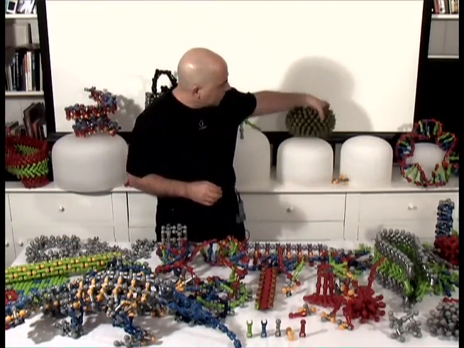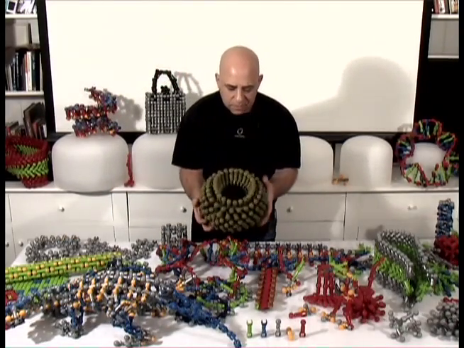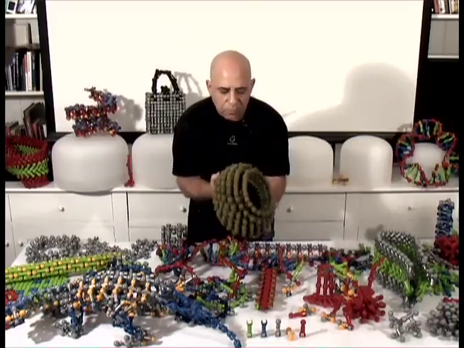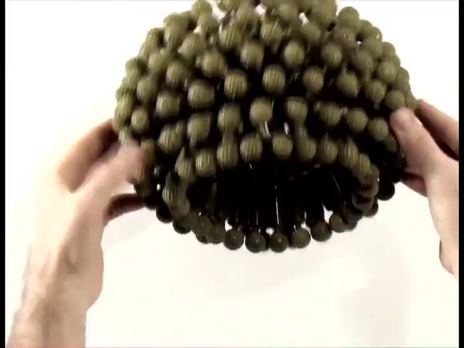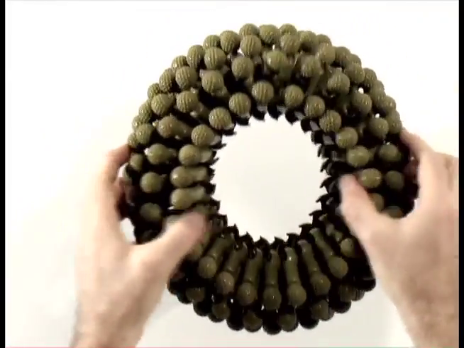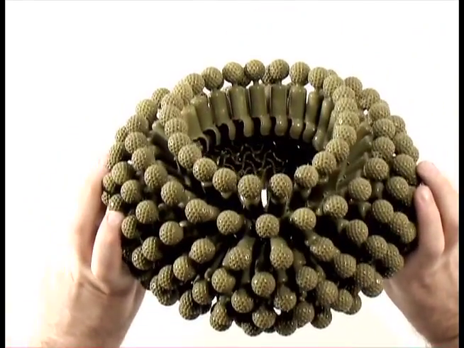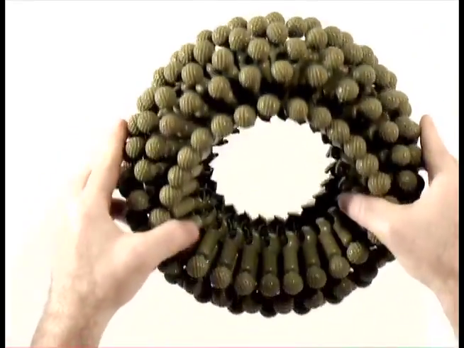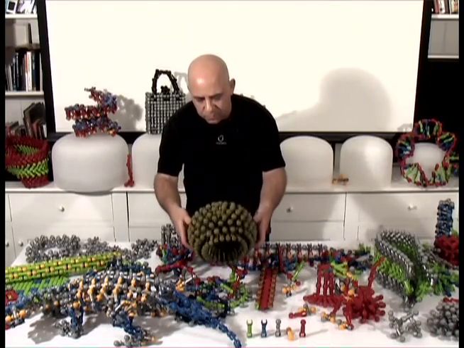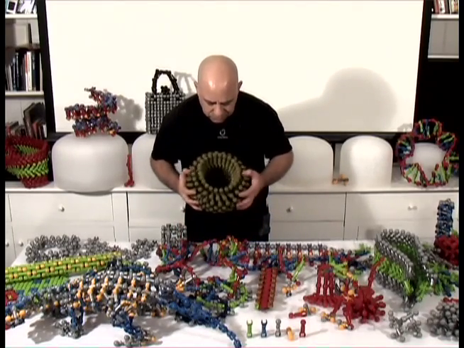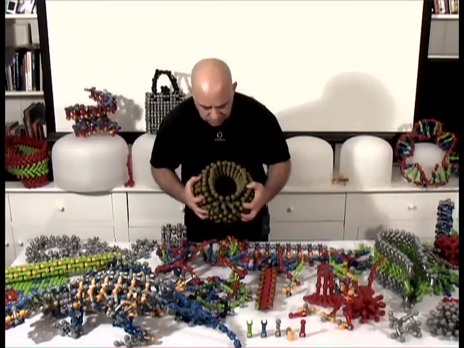Back here I have this subassembly, which is like another type of woven pattern that is very similar to a sphincter, like a sea urchin or some kind of cyclical organic form. It's just woven. It has a very interesting spring action to it.